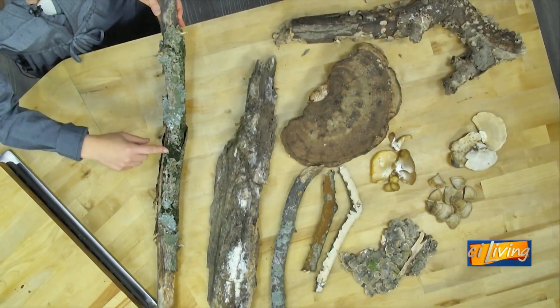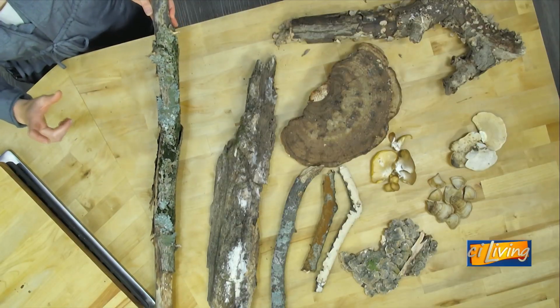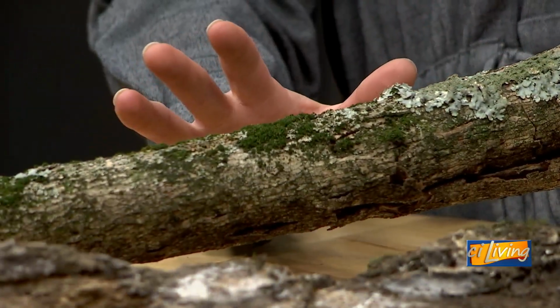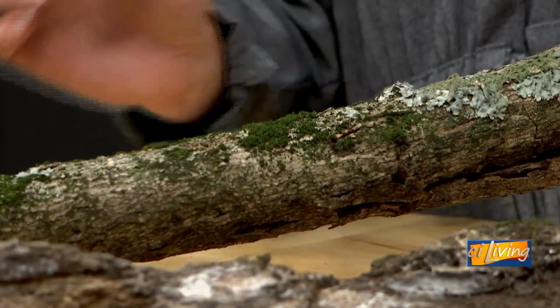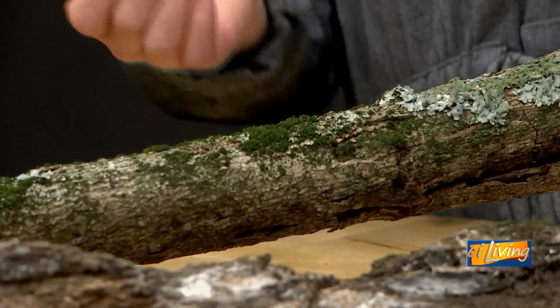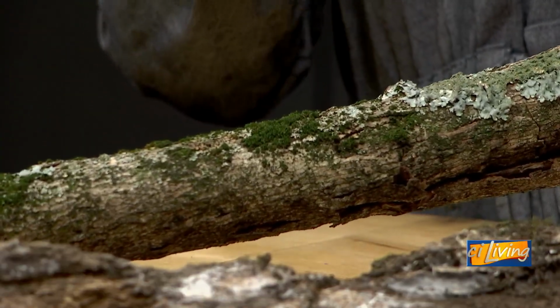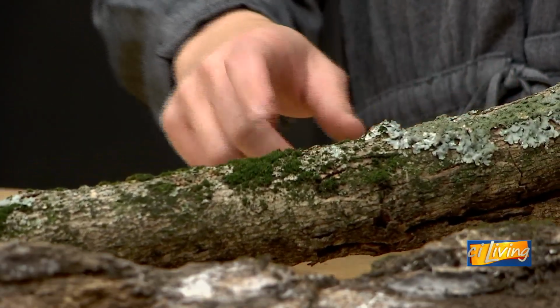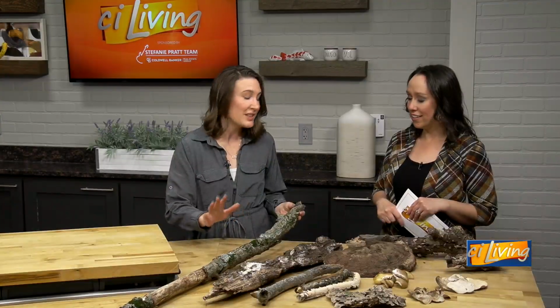Interesting. Next to it is moss, and I kind of want to make that distinction that lichen and moss are two very different things. Moss is a very small plant, and then the lichen is this plant plus fungus combination. So it's a little bit different. They lead very different lives.